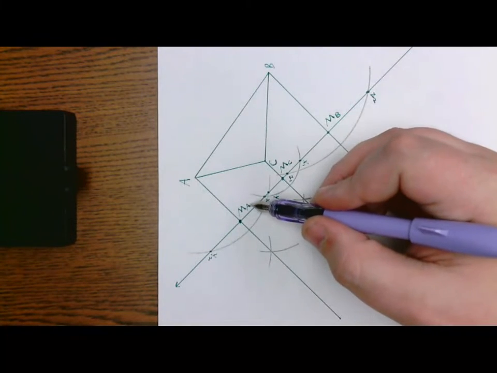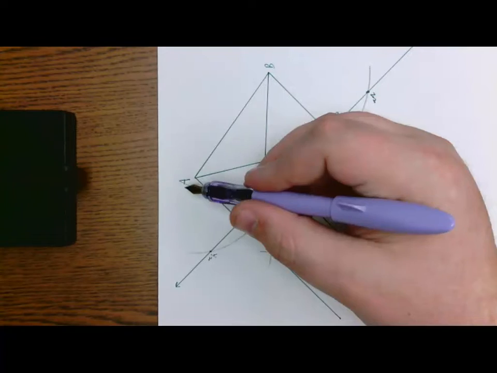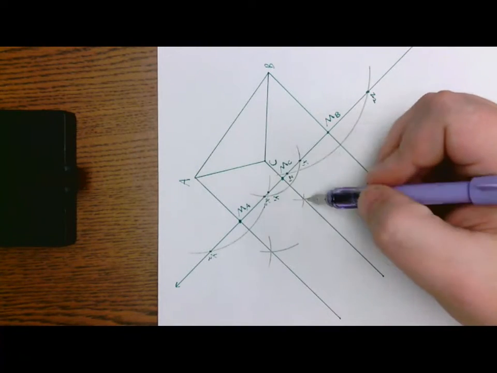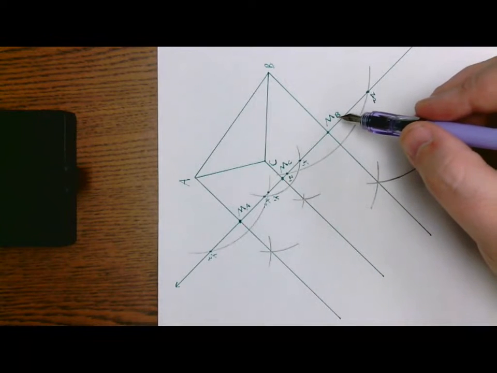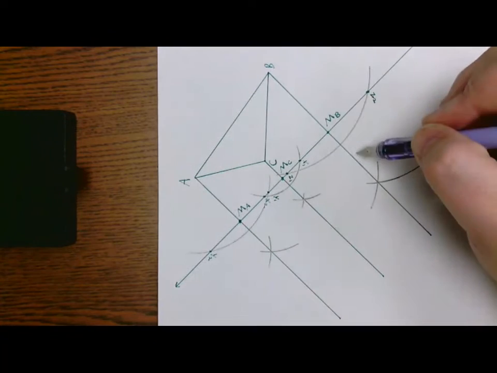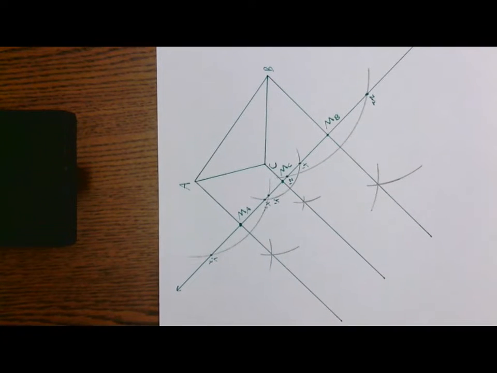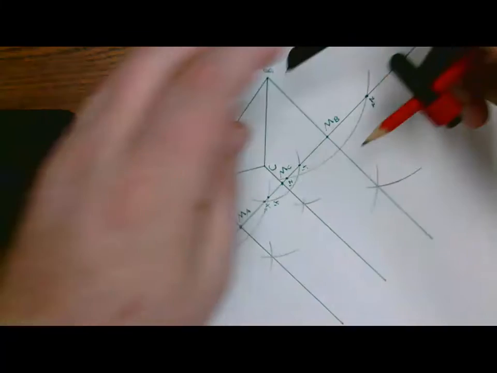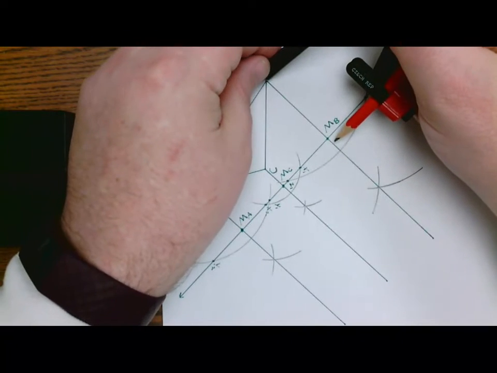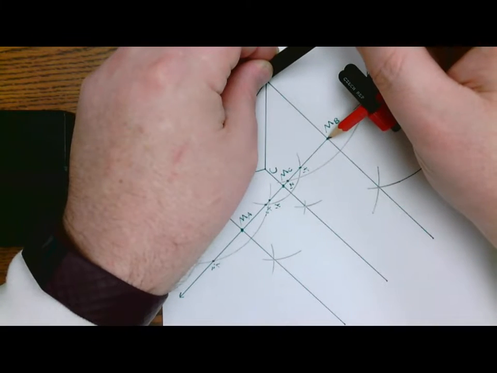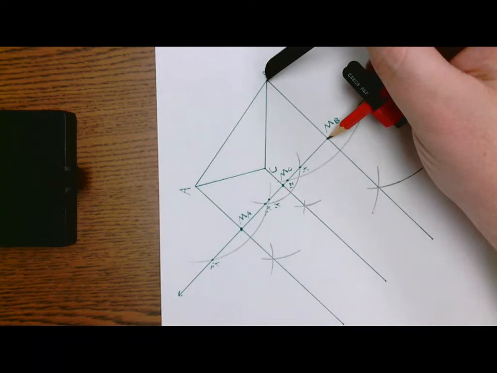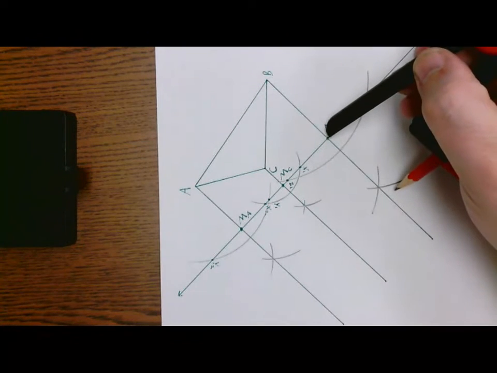This is going to be the midpoint of A and its image. This is going to be the midpoint of C and its image. And this is going to be the midpoint of B and its image. So, if that's the midpoint, that means that both sides are the same length, which means that I need to copy this segment here.